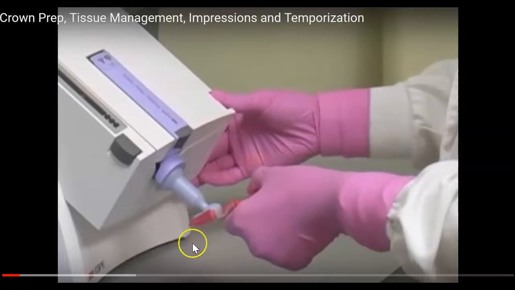What this dental assistant is using here is what's called a triple tray.